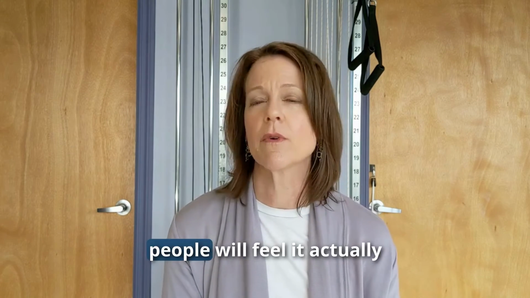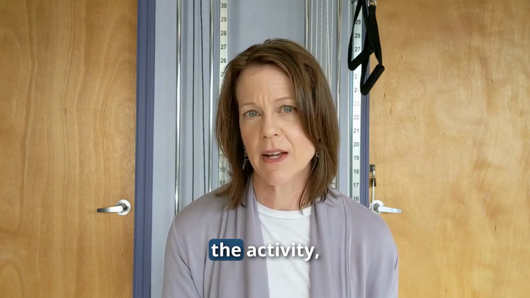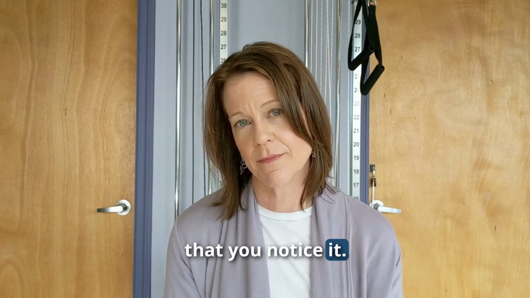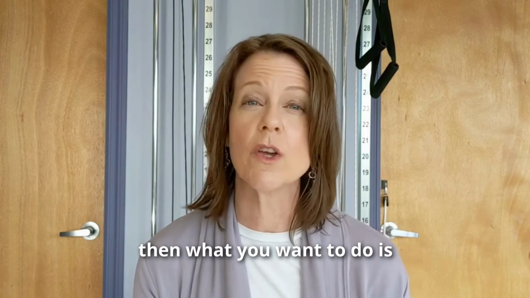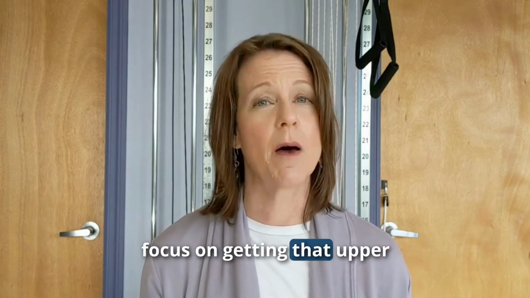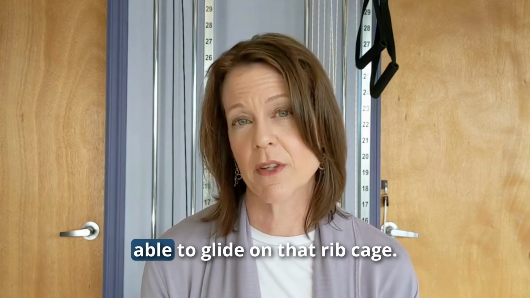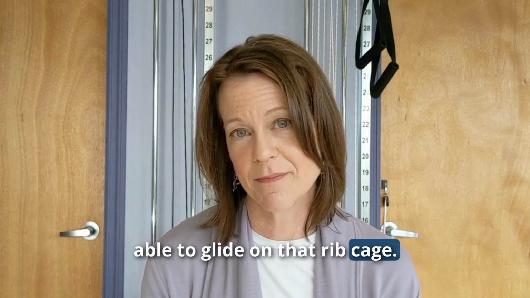Now, commonly, people will feel it actually while they're doing the activity, but it might also be afterwards that you notice it. If this is you, then what you want to do is focus on getting that upper thoracic spine moving better so that the shoulder blades are able to glide on that rib cage.